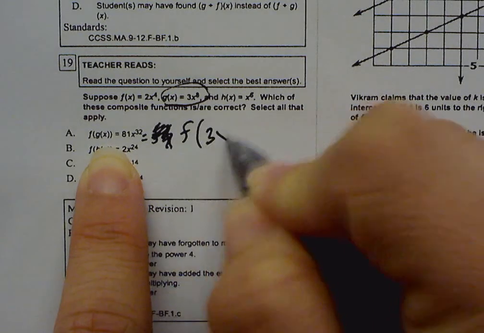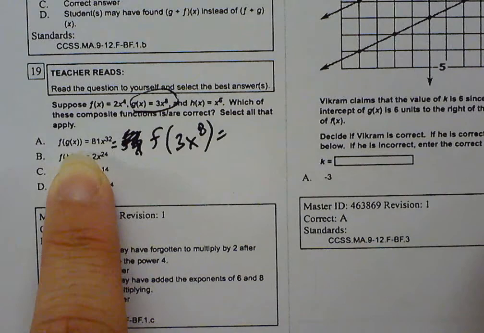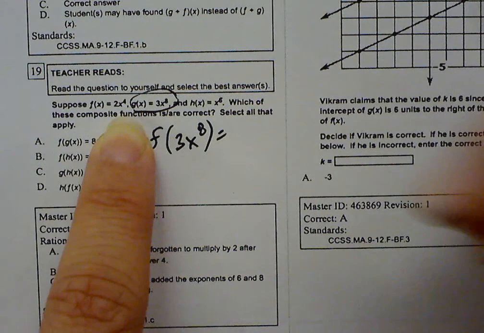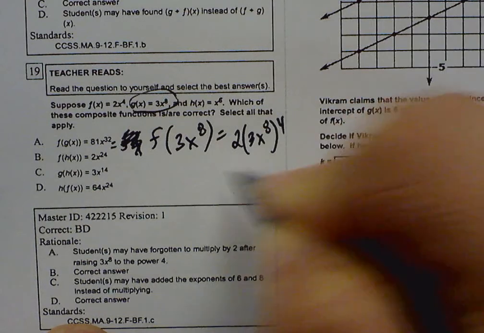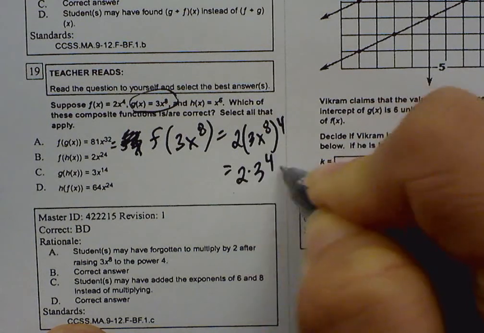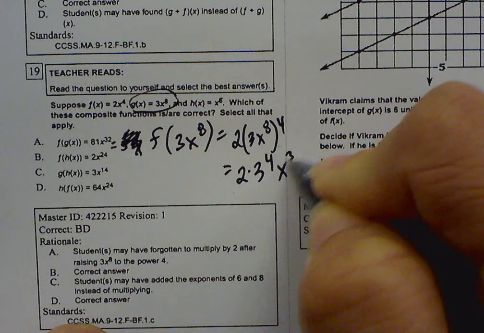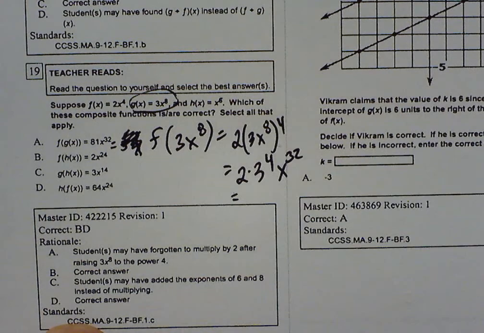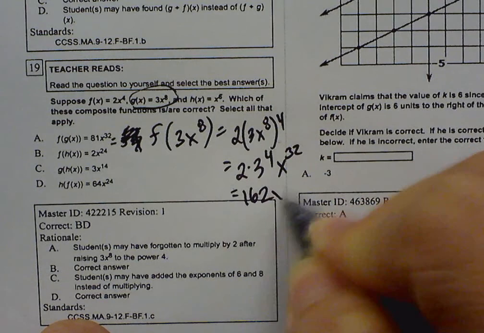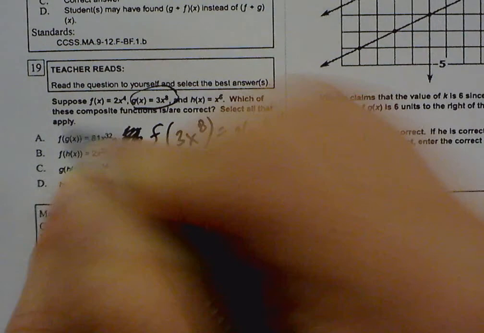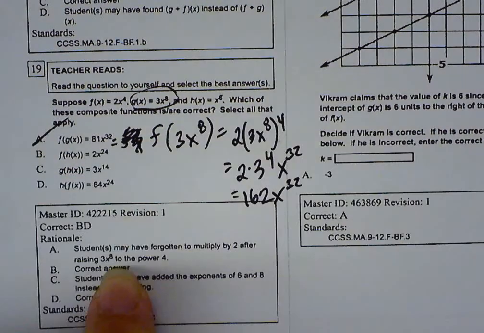And if you do f on it, well, what is f? 2x to the 4th. So then 2 times 3x to the 8th to the 4th, which is going to be 2 times 3 to the 4th times x to the 32nd. 3 to the 4th is 3 times 3 times 3 times 3, which is 81. 81 times 2 is 162x to the 32nd, and that is not what they said, so this is wrong. You have to do that with all of them. Okay? Yeah.